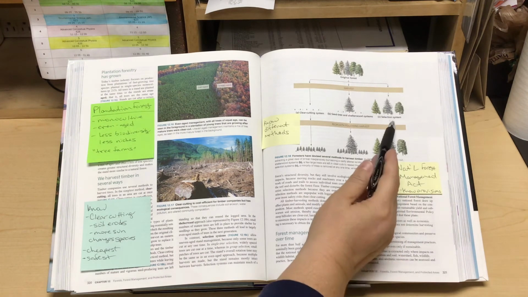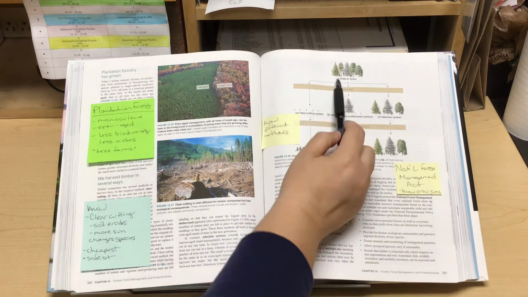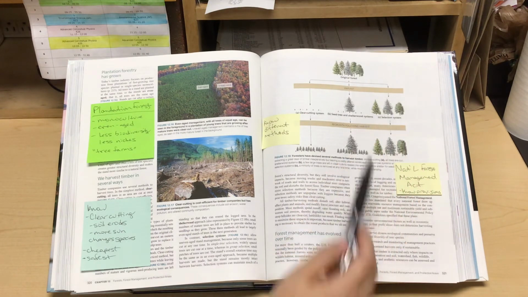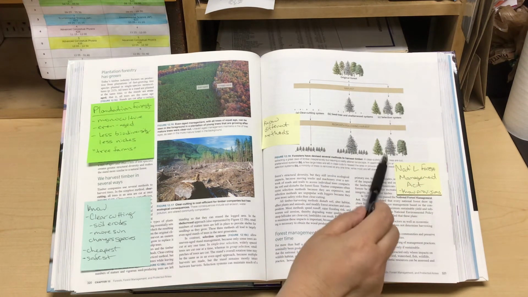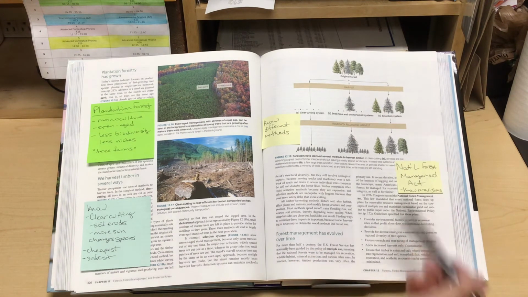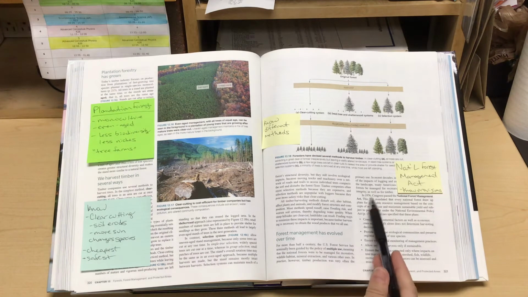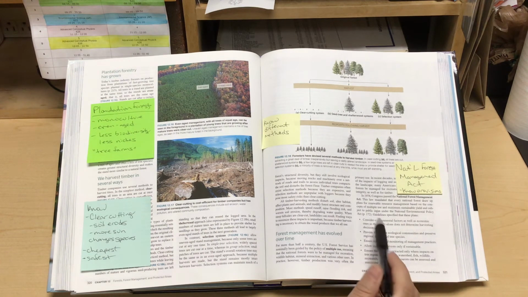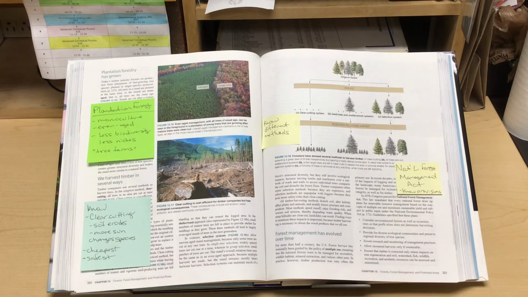And then this third one is actually called a selection system. So you have the original forest and they just cut a few trees in between. And then those few trees will grow back. And that's generally considered to be the best because it leaves a lot of the biodiversity in the forest. You should know about the National Forest Management Act that was in 1976, and it mandated that every national forest draw up plans for renewable resource management. So you should know the provisions for that act that are mainly here in this bulleted list.